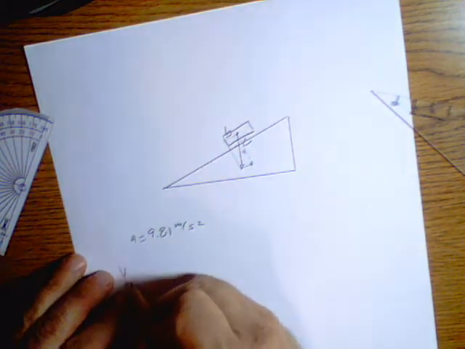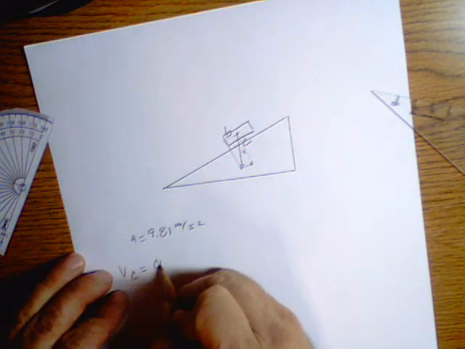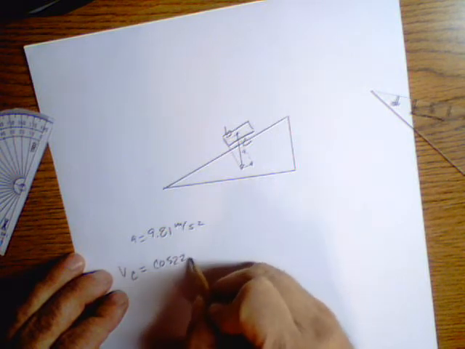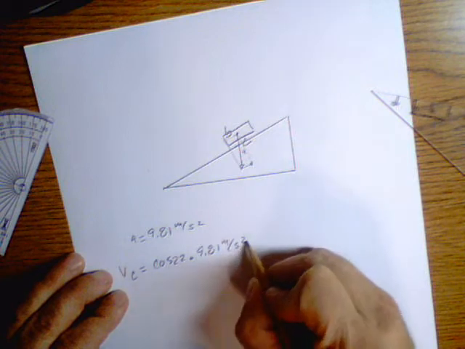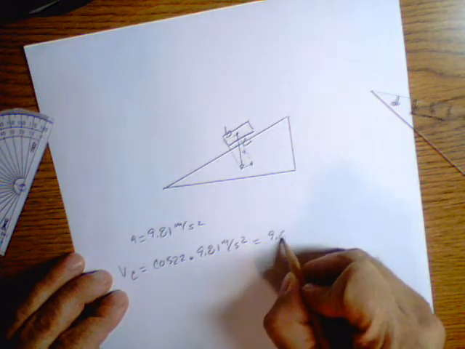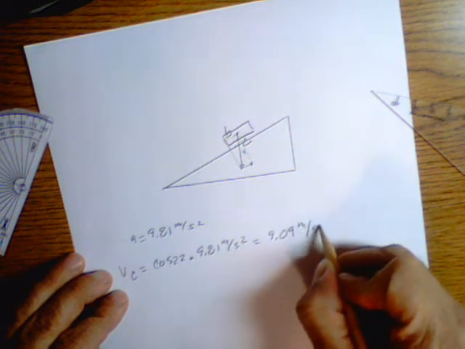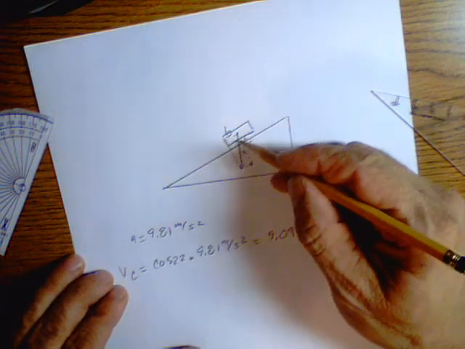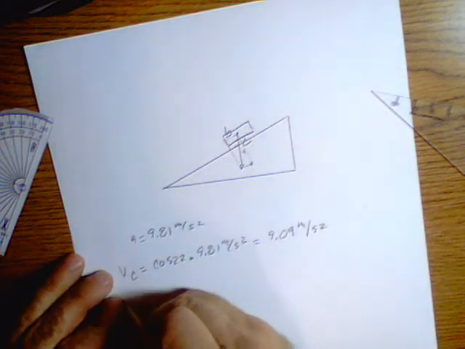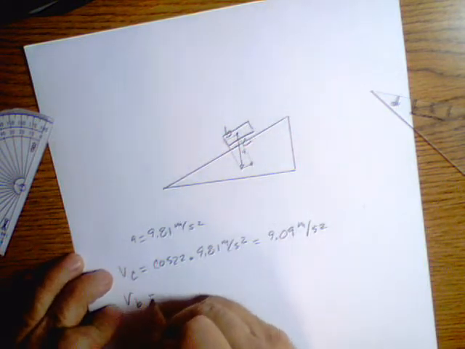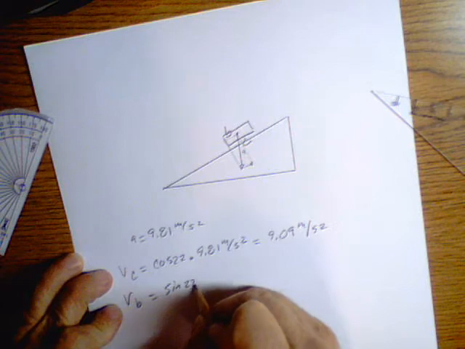do that by the velocity C equals the cosine of the angle 22 times 9.81 meters per second squared, and that's 9.09 meters per second squared for this vector. And then the vector B is sine 22.